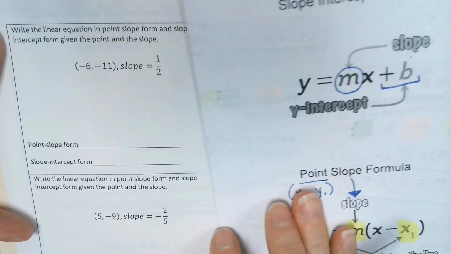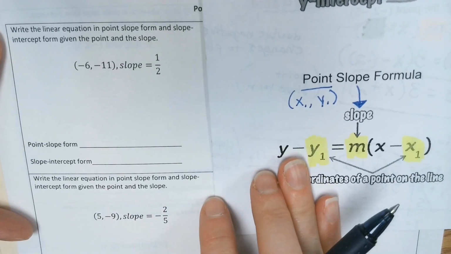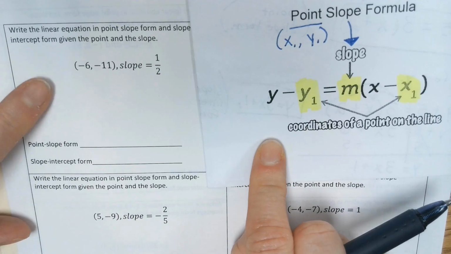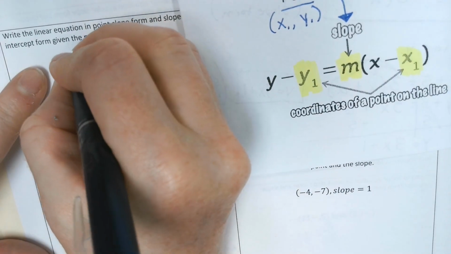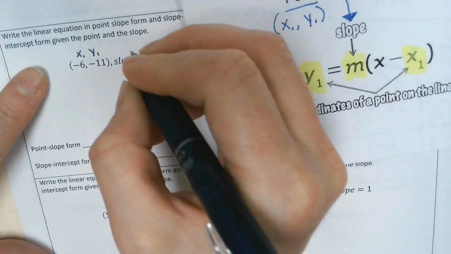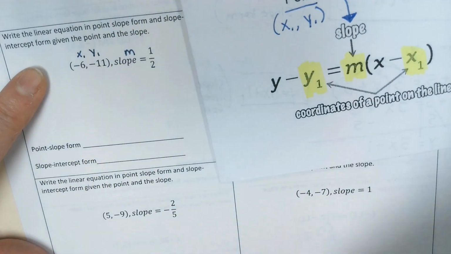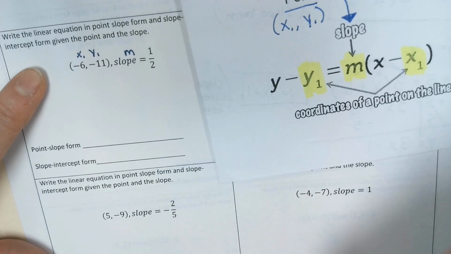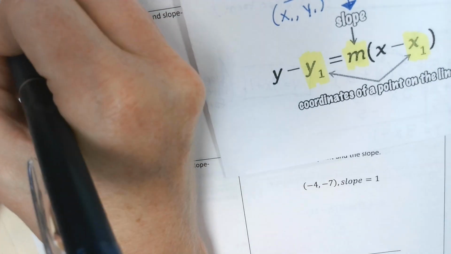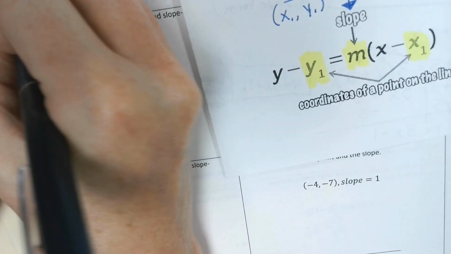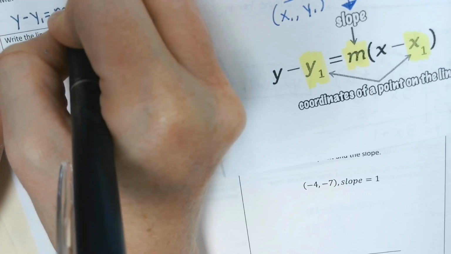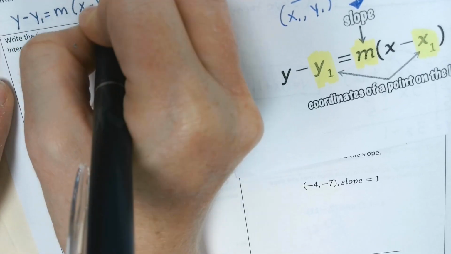So this is using what we learned in our notes from yesterday. We're using that point-slope form. So the first thing we would need to do is label x1, y1. And then our slope is m. We're going to use that formula. I'm going to just write it up here. y minus y1 equals m, parentheses, x minus x1.